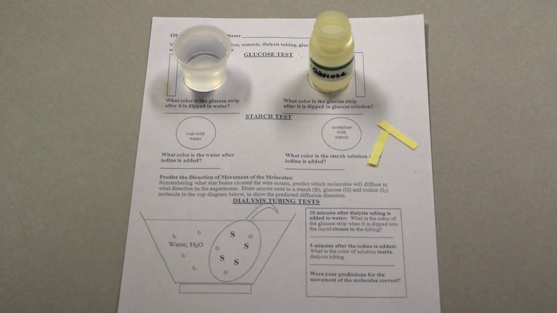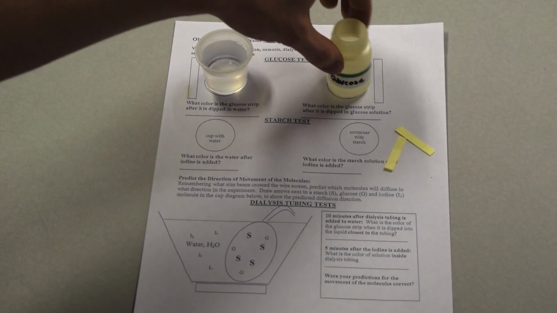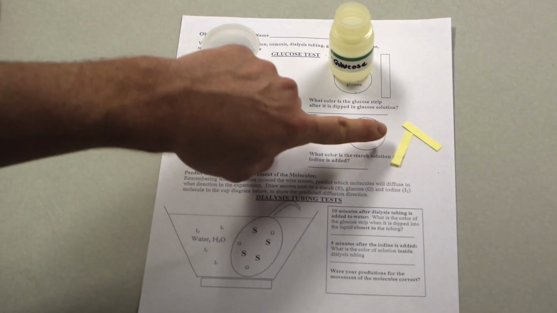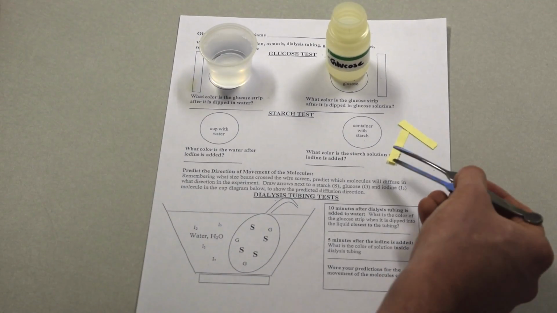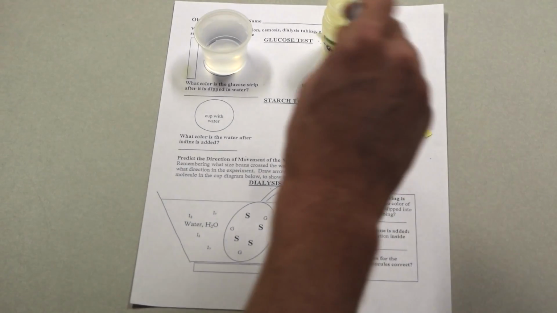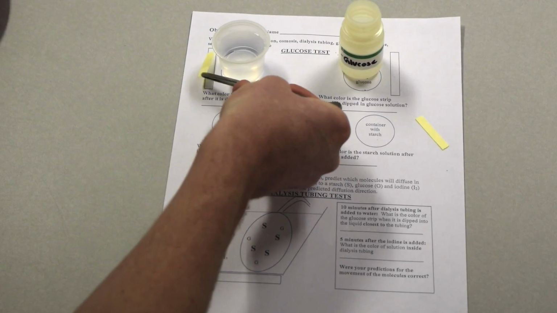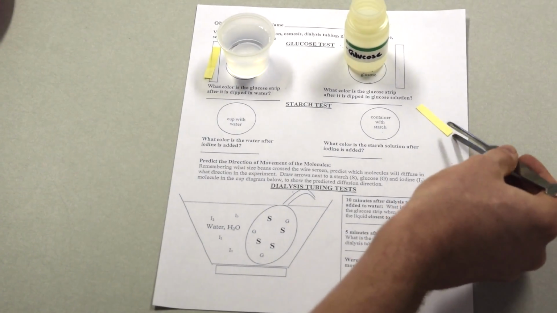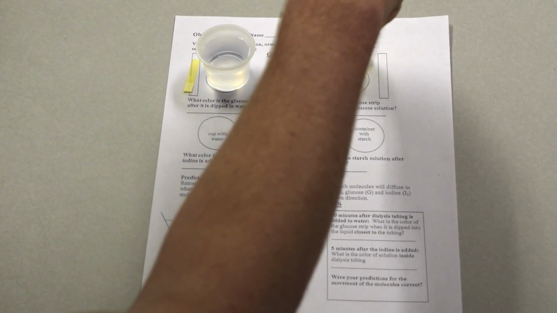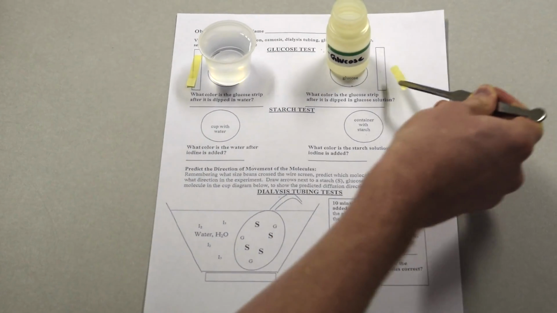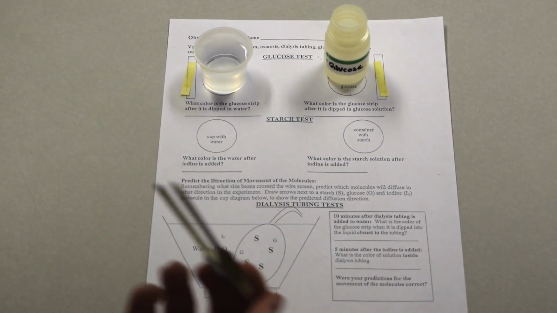Now we're going to test for glucose. Pass out to each pair of students a cup of water, a bottle of glucose, 2 glucose test strips, and a pair of tweezers. First, using the tweezers, pick up 1 glucose test strip, test the water, and we will do the same for the glucose solution. Make sure students lay down the strips in the correct rectangle.